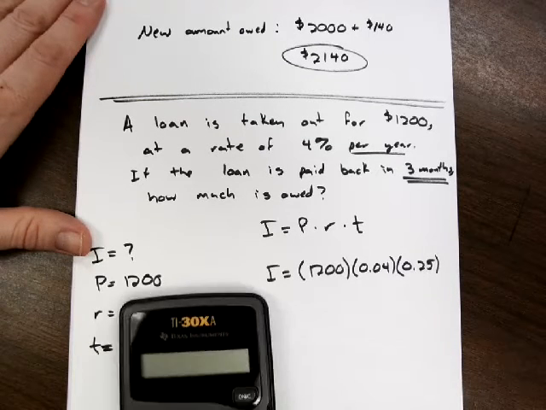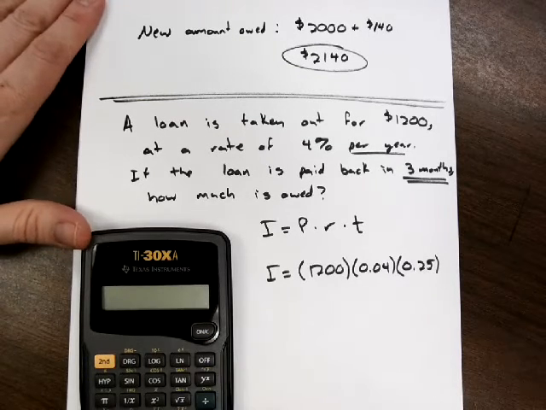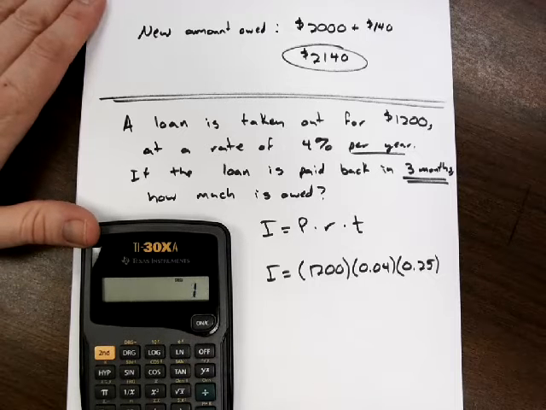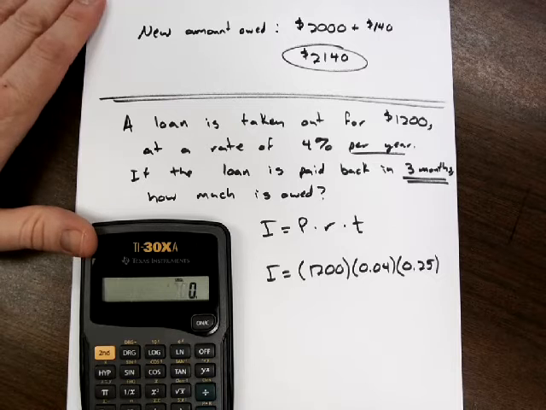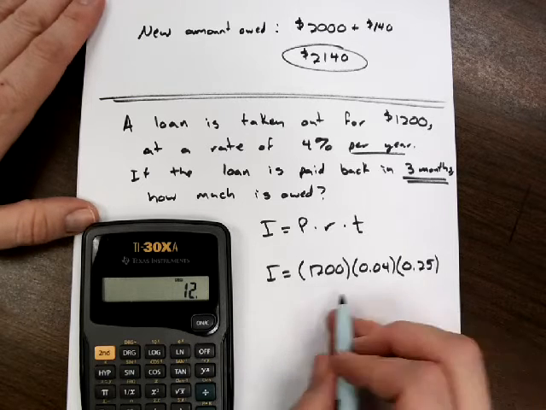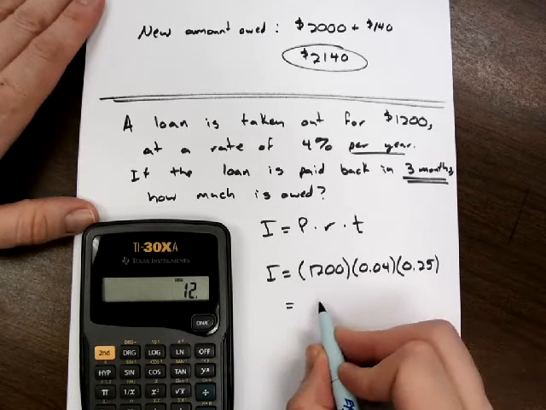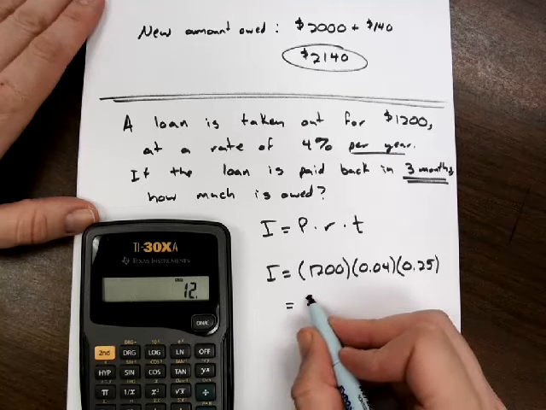Well, let's go ahead and figure this out. I've got 1,200 times my 0.04 times my 0.25. So it looks like after 3 months, there's going to be $12 in interest.